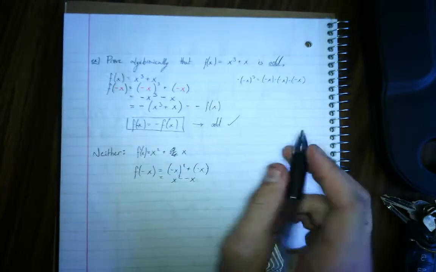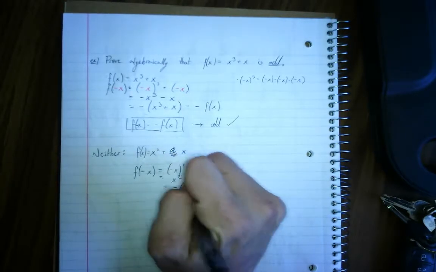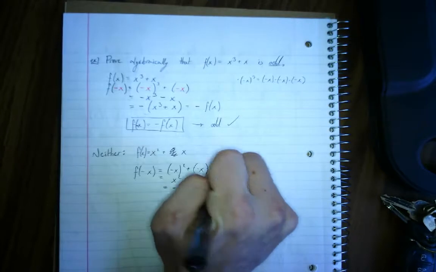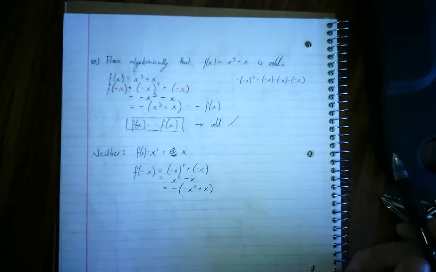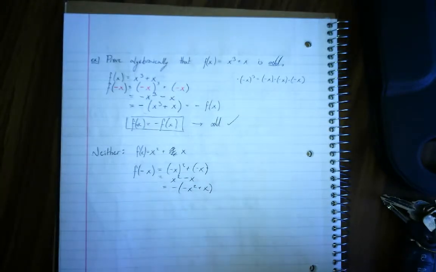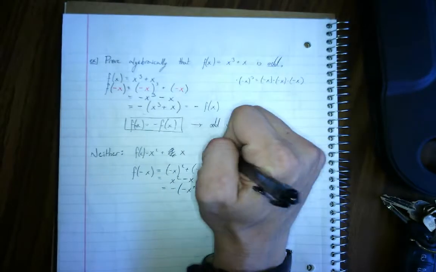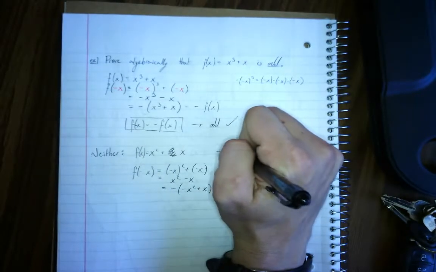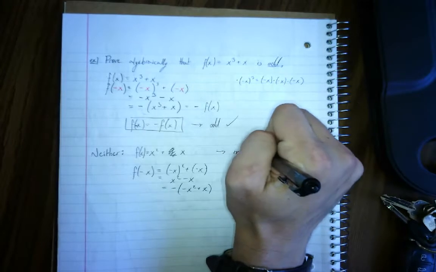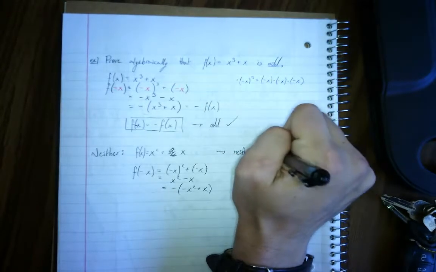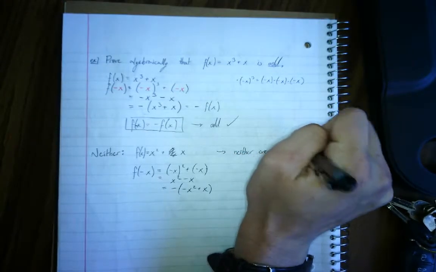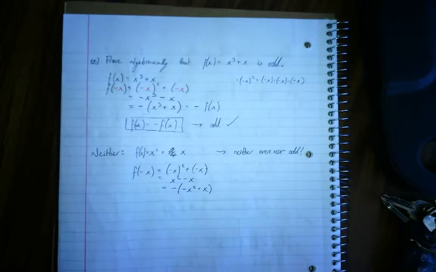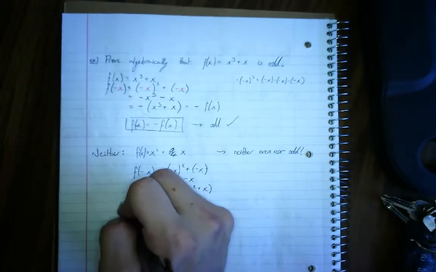Notice how these don't really change by sign. We can pull a negative sign out of each, and it still just doesn't look the same. The signs just slightly vary. So that's just a place where nothing works. Neither even nor odd. Okay. So, I mean, you can even see this in terms of a chart.